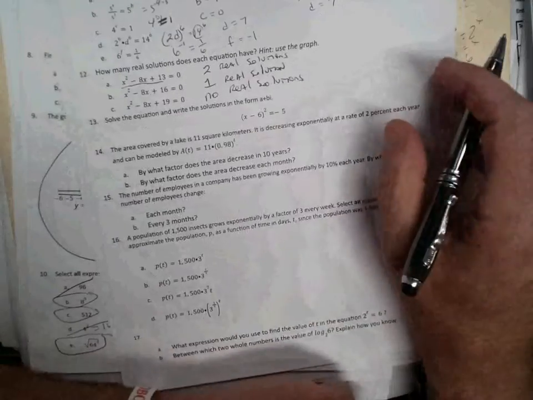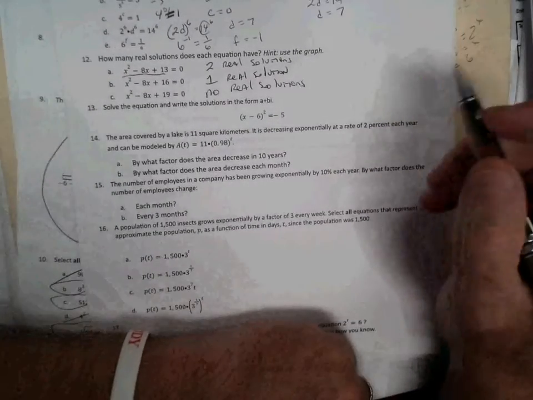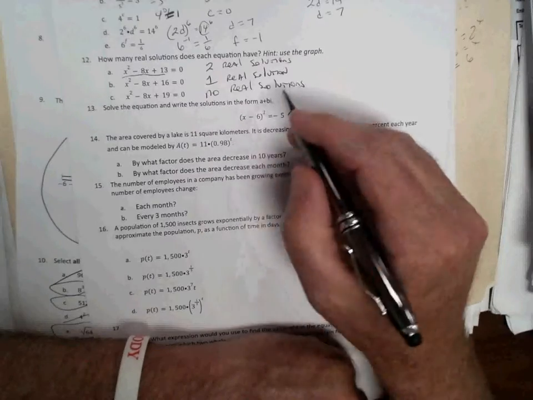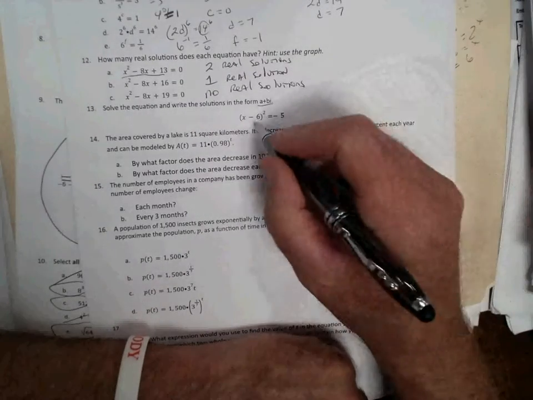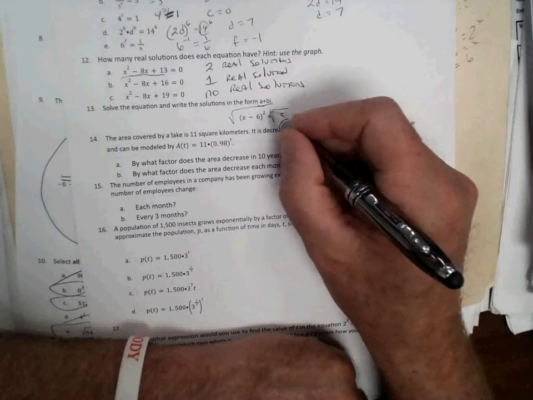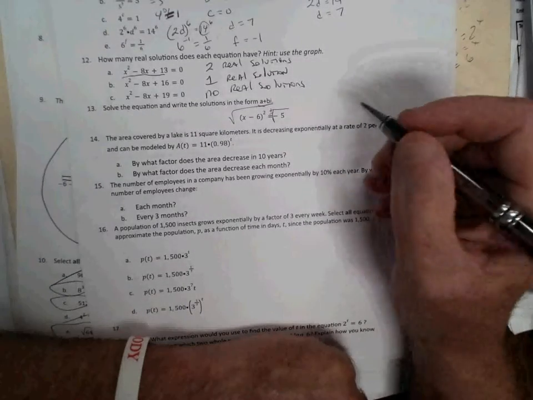13 is another quadratic equation written in a different form called the vertex form. So what we need to do here is solve this equation and write the solutions in the form a plus bi. So we're going to take the square root of both sides, remembering that when we take the square root of both sides to solve, we have to do a plus or minus on one side.